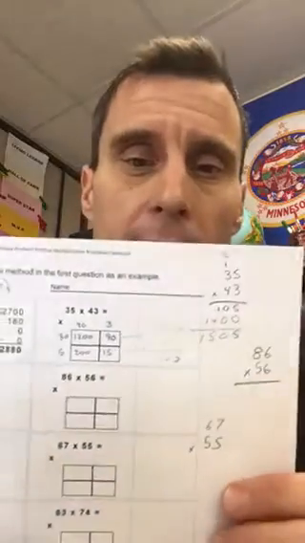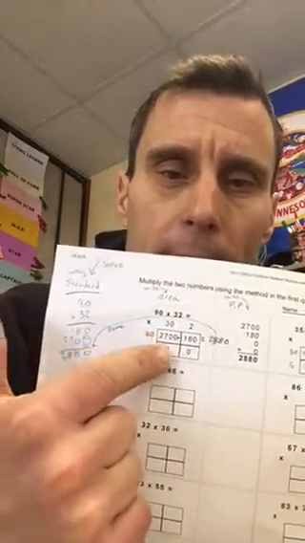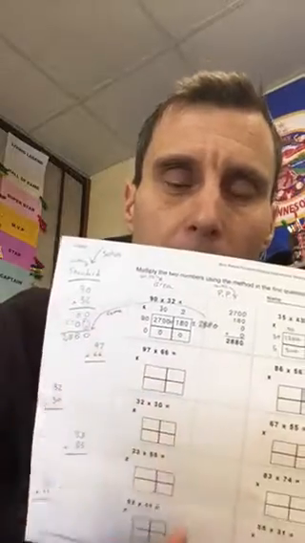Their homework for tonight, you can see that there's a few problems, and on each problem I want them to solve it using the area method, partial products, and the standard method. So just to practice those three, and this will be due tomorrow.